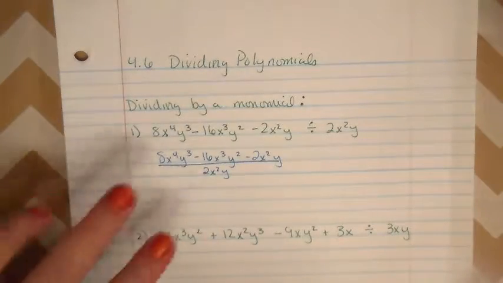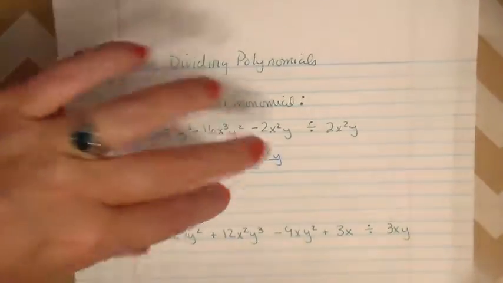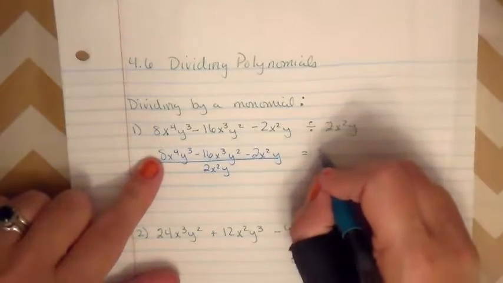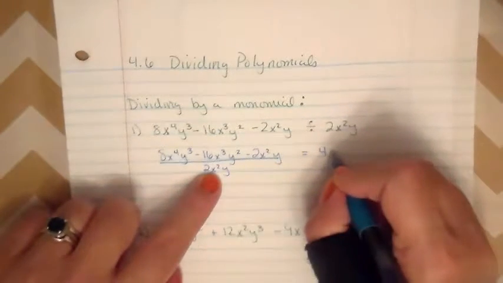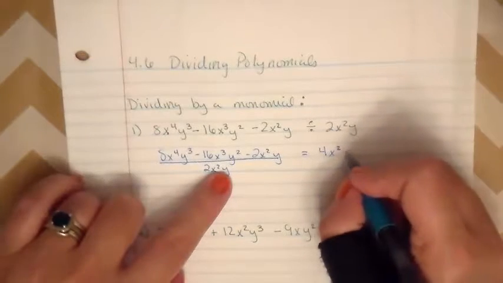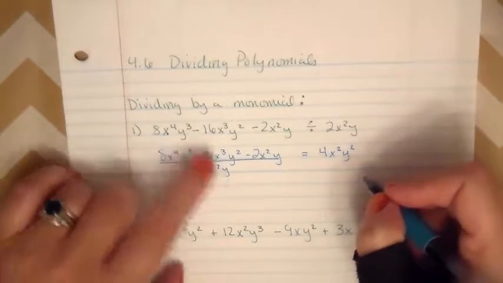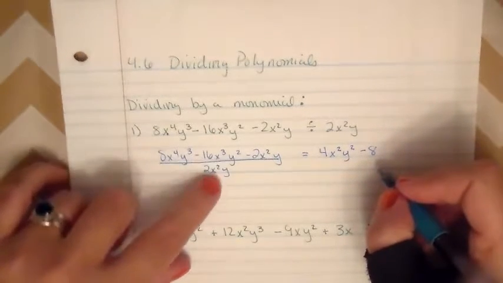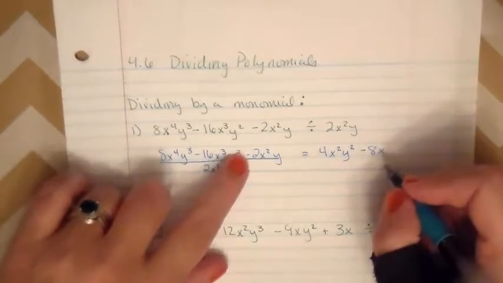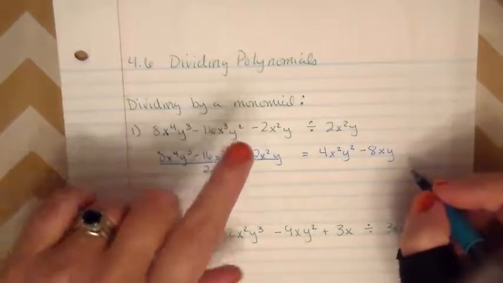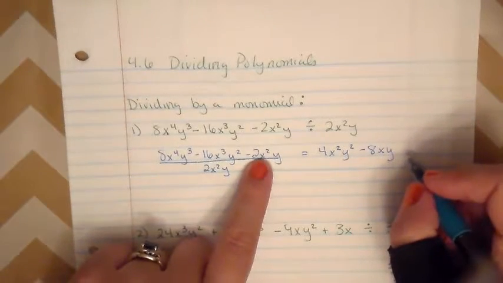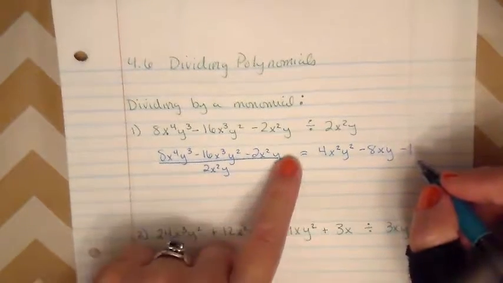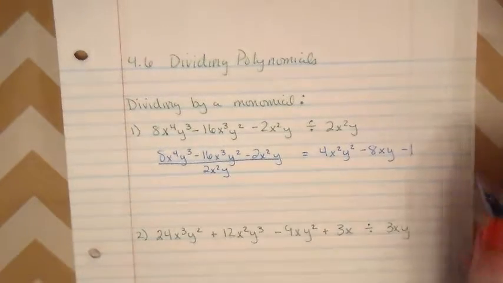Now, what I'm going to do is reduce each of these by the 2x squared y. So 8 divided by 2 is 4. 4 minus 2 is 2. 3 minus 1 is 2. Then I go to the 16. 16 divided by 2 is 8. 3 minus 2 is 1. 2 minus 1 is 1. Then I go to the last term. Negative 2 divided by 2 is negative 1. 2 minus 2 is none. 1 minus 1 is none. And there's my final answer. I've divided.